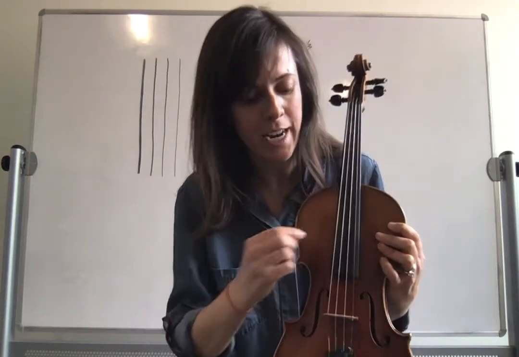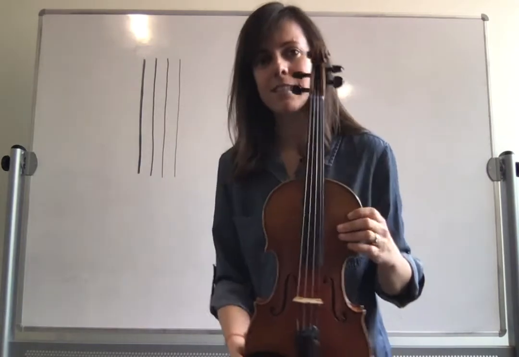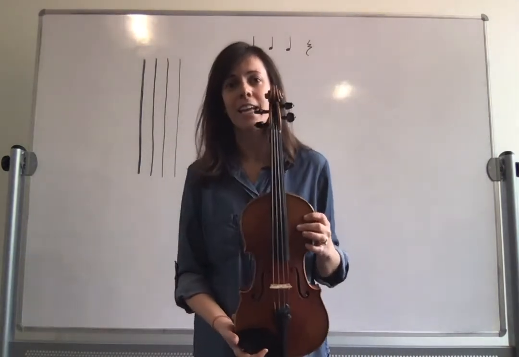And one way that you can think about it is it's sort of like with instruments. Smaller instruments tend to have a higher pitch, whereas larger instruments tend to have a lower pitch. So smaller, thinner strings will also have a higher pitch, and thicker strings are going to have a lower pitch. Anyways, let's listen to the strings and see what they sound like and learn what they're called.